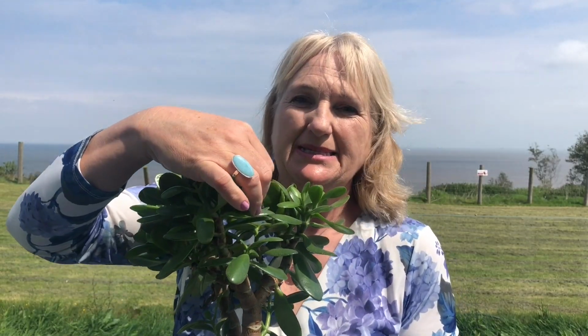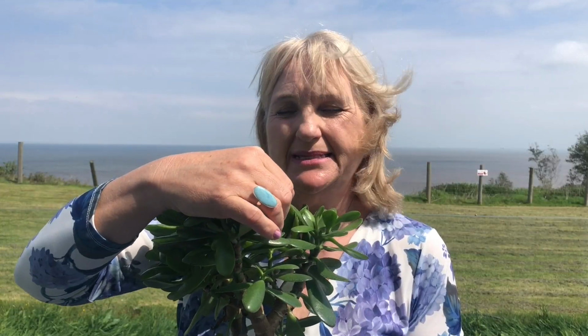So if you'd like to have a money tree, that's the perfect place to put it. And I'll show you why. A money tree here. Now the reason this is known as a money tree is it's a succulent, and what that means is that it absorbs all the water, and you want that sense of retaining in your wealth.